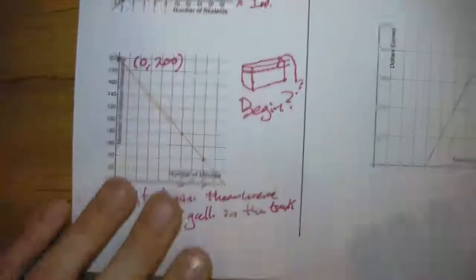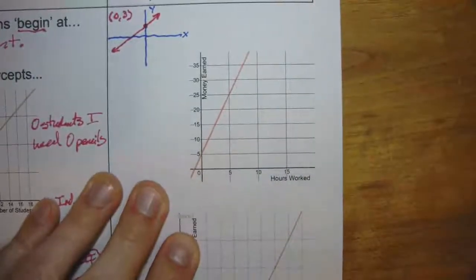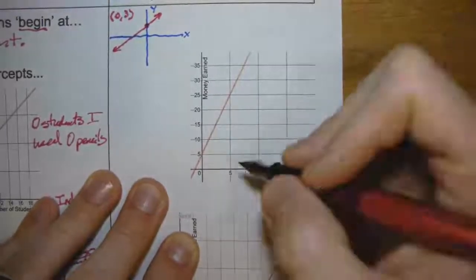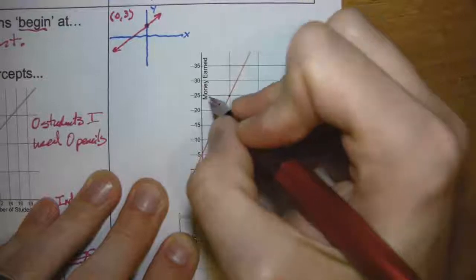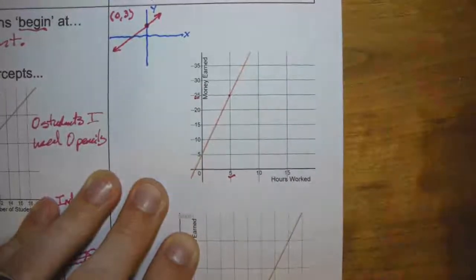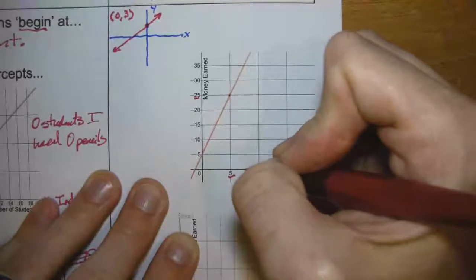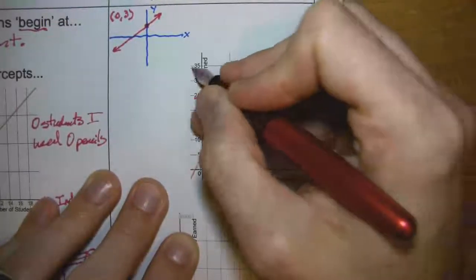All right, let's look at another one. In this situation, we're looking at the number of hours somebody worked and the amount of money that they've earned. All right, so for example, at 5 hours in, it looks like they're at $25. Or if I were to guesstimate, say at about 7 and change, 7.5 hours, somewhere in there, it looks like they've made close to $35.